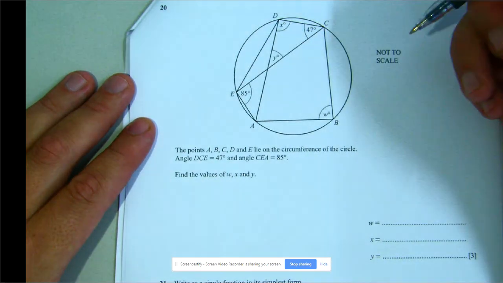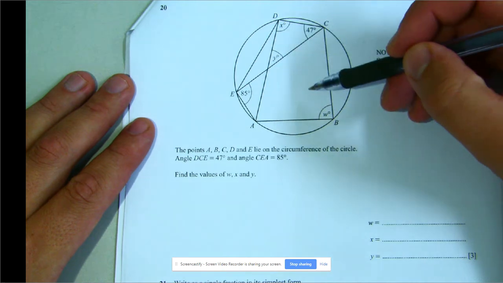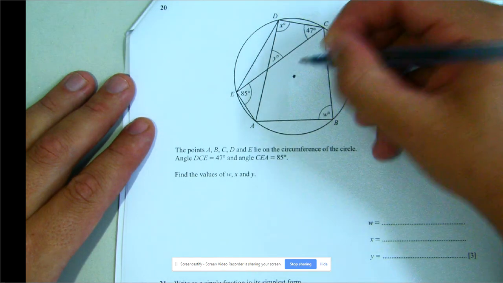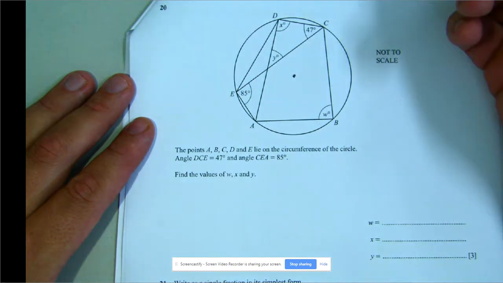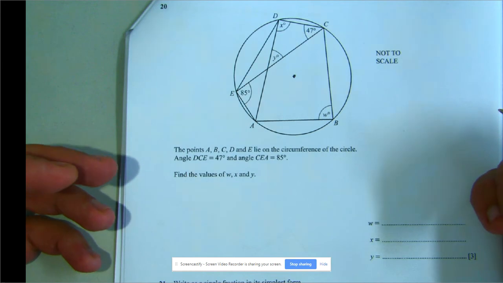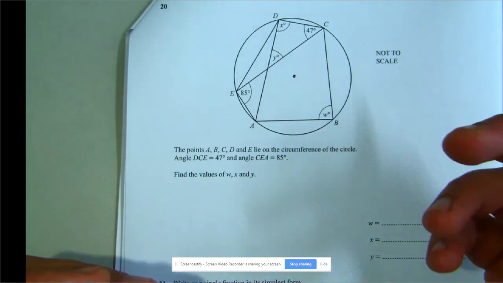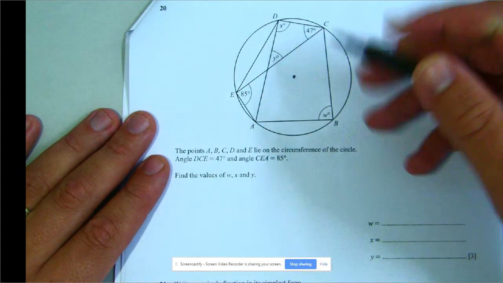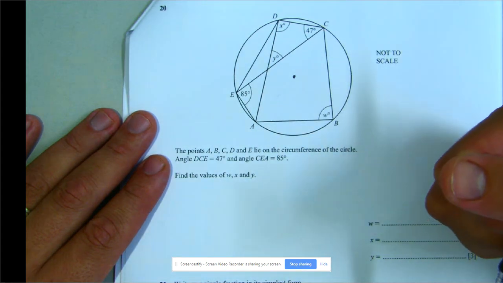And before you dive into these questions, always have a good look. What is going on? For instance, there's no center of the circle, right? Well, it is there, but they don't show it to you, and therefore you don't have to worry about the arrow. The angle at the center is twice the angle at the circumference. There's also no radius, or there are no isosceles triangles, so don't worry about those.